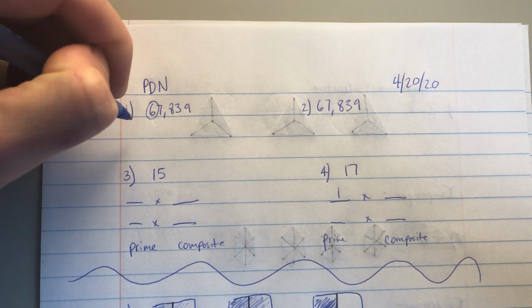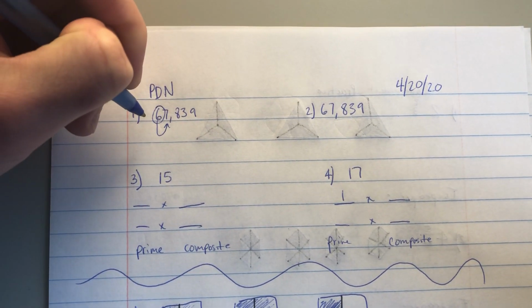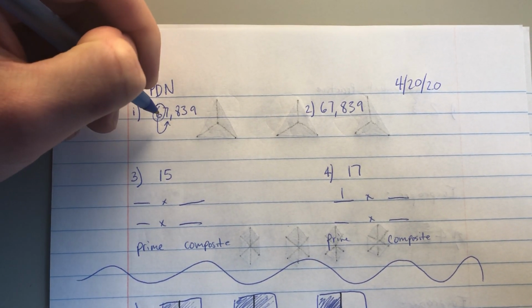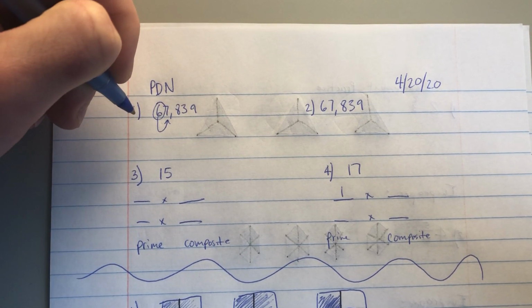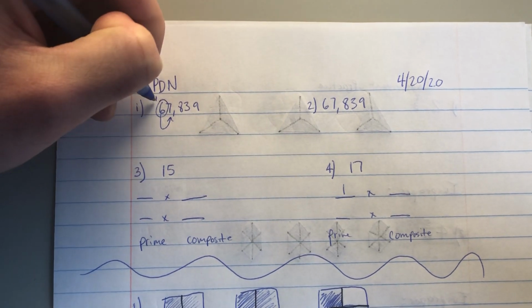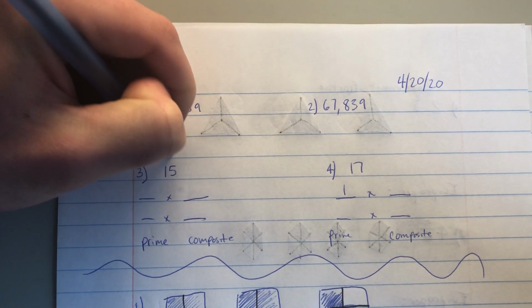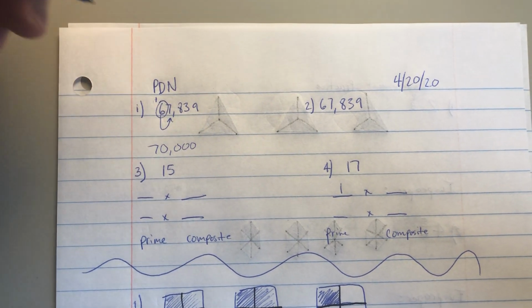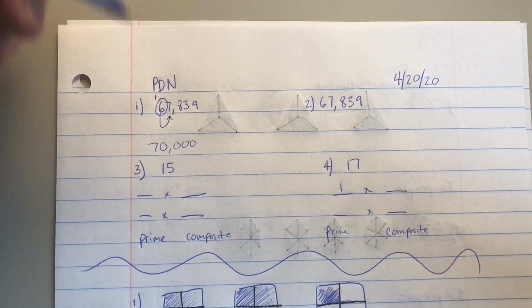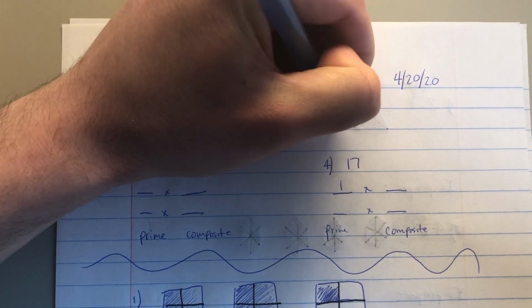So I'm going to circle the 6 digit in the 10,000s place. I'm going to draw an arrow to my friend next door in the 7,000s. I'm going to ask myself, is 7 greater than or equal to 5? Since it's greater than, I am rounding up. So I'm going to change that 6 10,000s to 7 10,000s, and every digit afterwards becomes a 0. This rounds to 70,000.